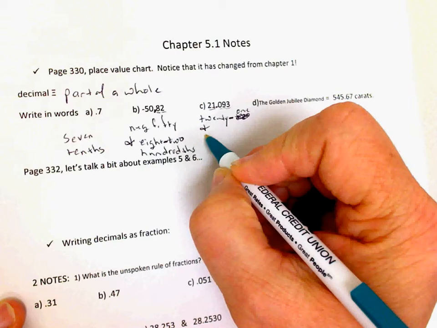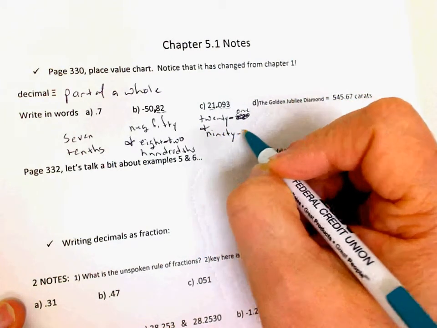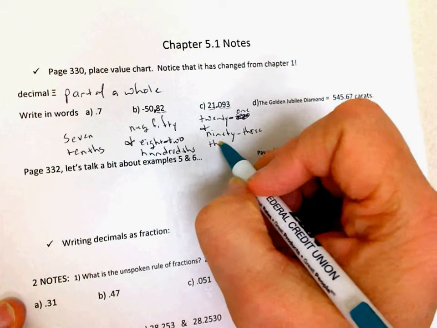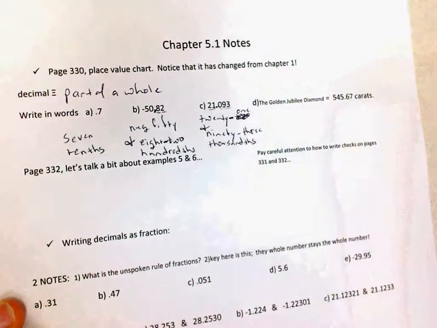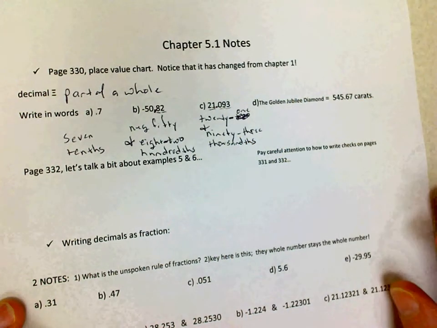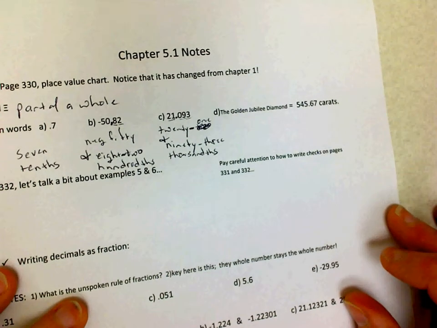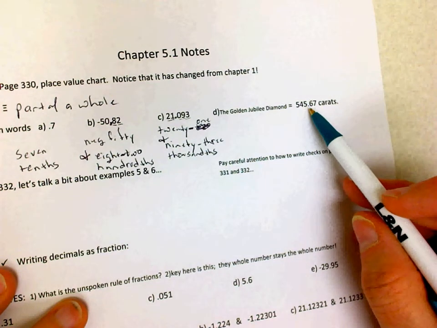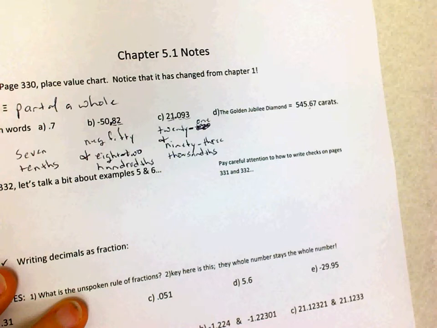So 90-3, and then you would say thousandths. Yuck. Now, the Golden Jubilee diamond is 545 carats, and then the 67 in decimal, they would call it 67 points.